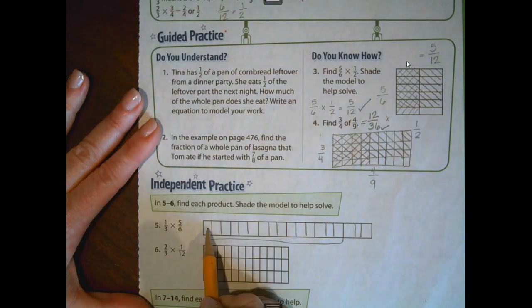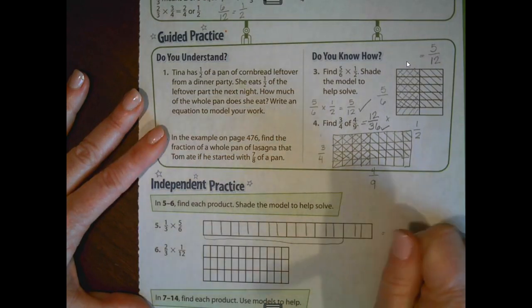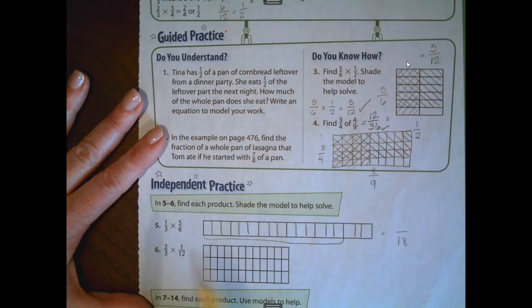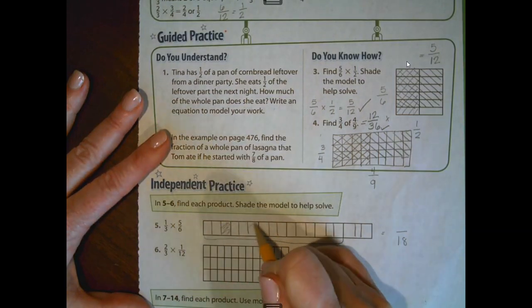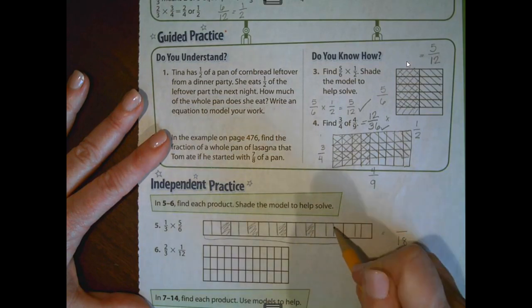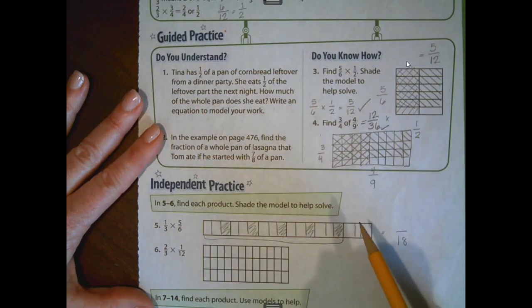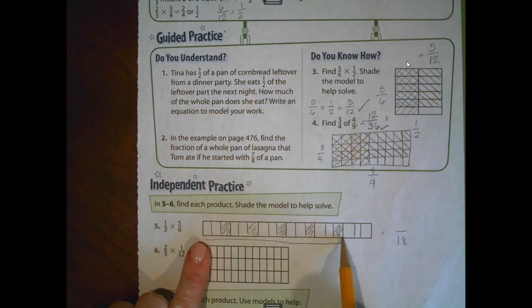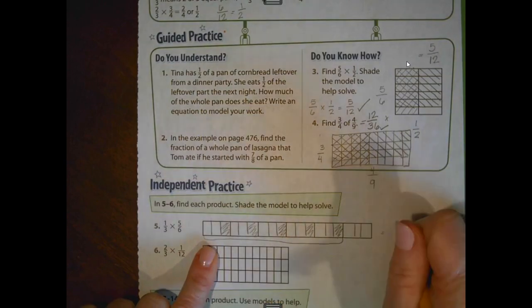All right, so now we have 1, 2, 3, 4, 5, 6, 7, 8, 9, 10, 11, 12, 13, 14, 15, 16, 17. We have 18 equal parts. All right, we need to shade 1 out of each of the thirds. Now, I'm not going to worry about this part right here because here's where 5 of the 6 equal parts are, and 1/3 out of each of those gives me 5.